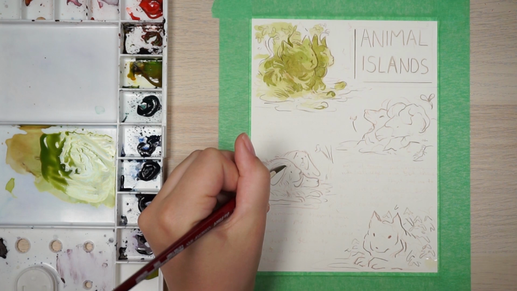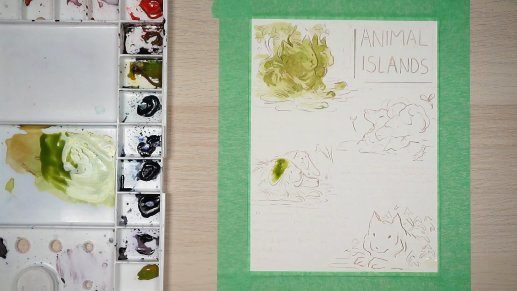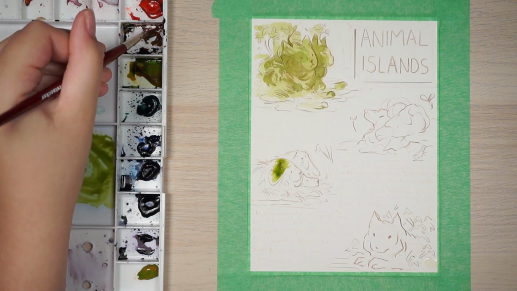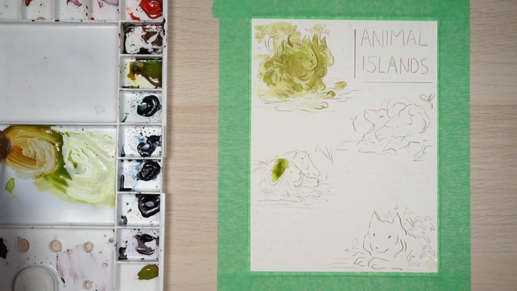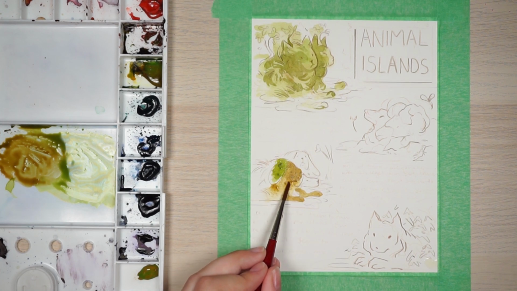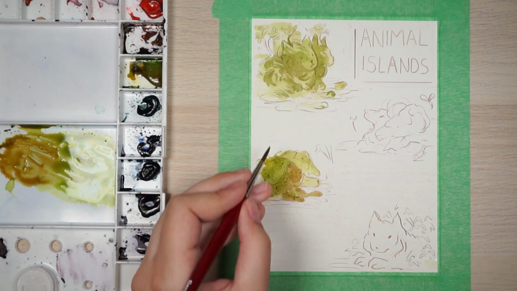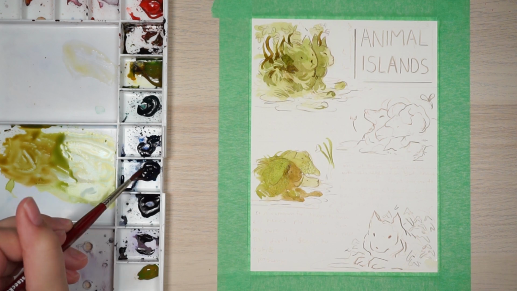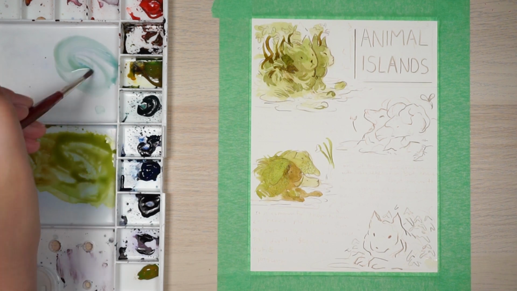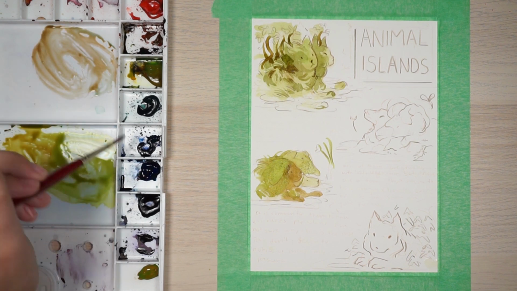So this dog island is also going to be green. Trying to add some brown into it though, to show like the earth color, like soil and stuff. And the cat is more of a forest. So the mountains are going to be, or the rocks are going to be kind of a cooler brown.